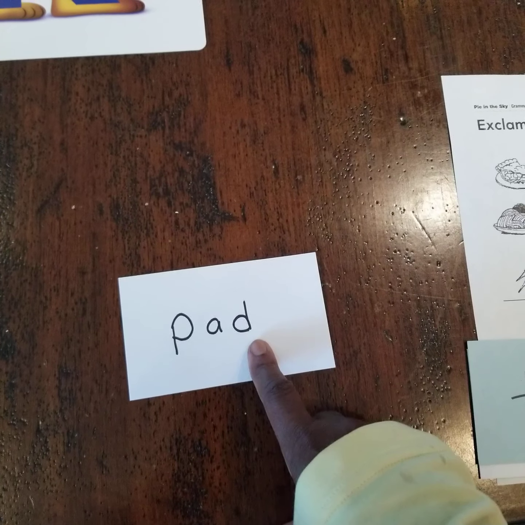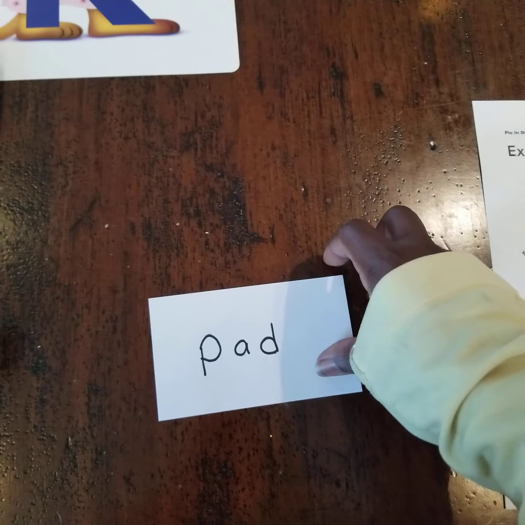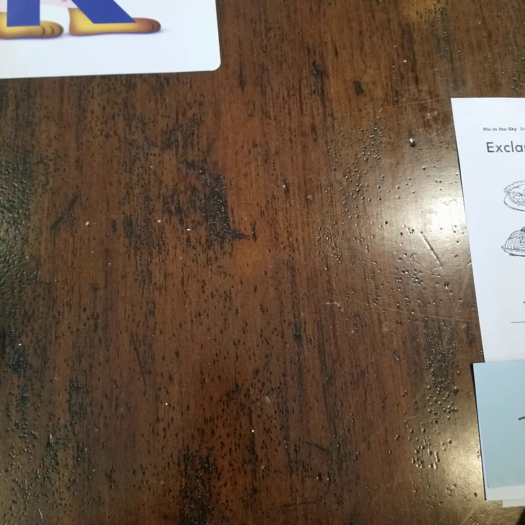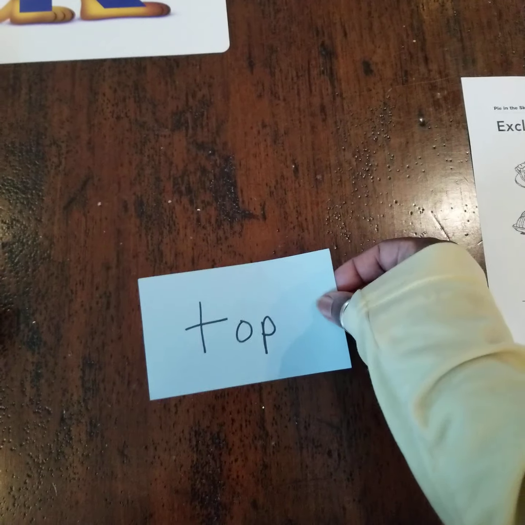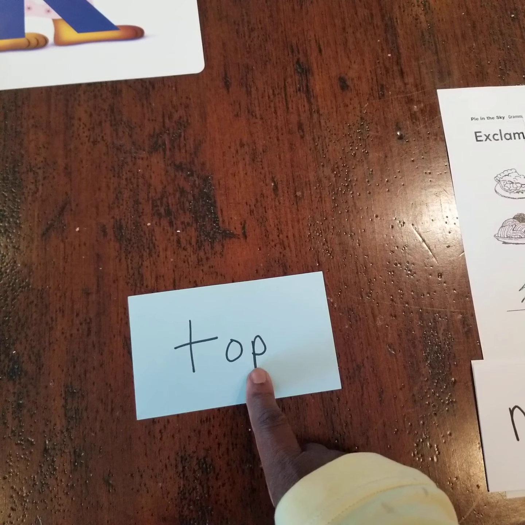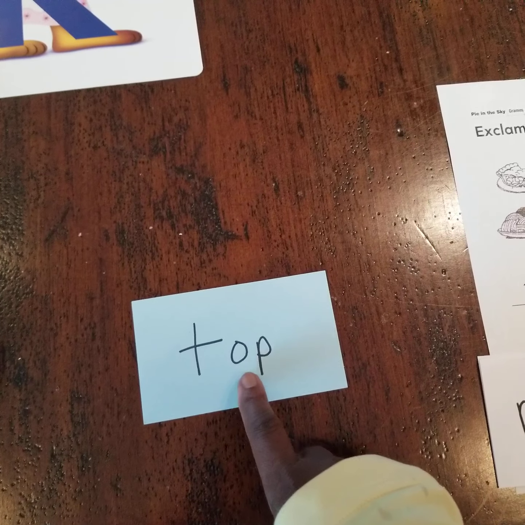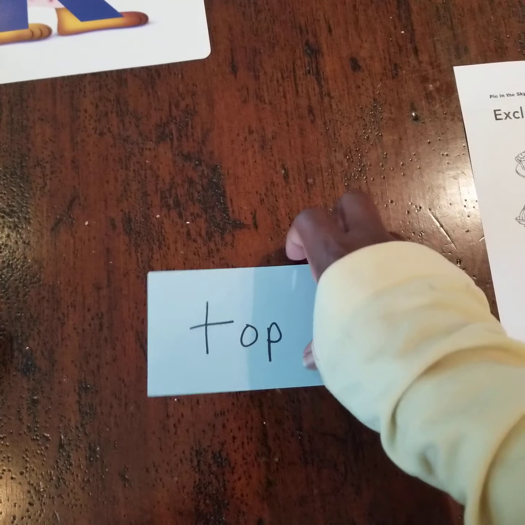Add. Next word. Top. Up. Yeah, I almost gave that one away. Top. Up. Up spells top. All right, next one.